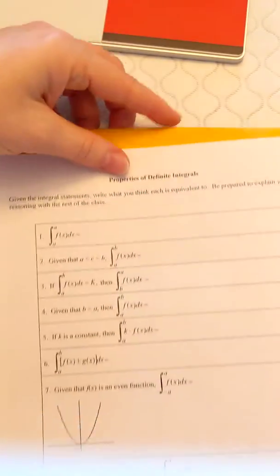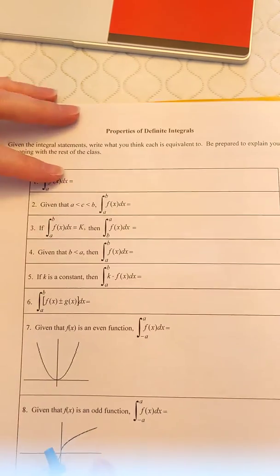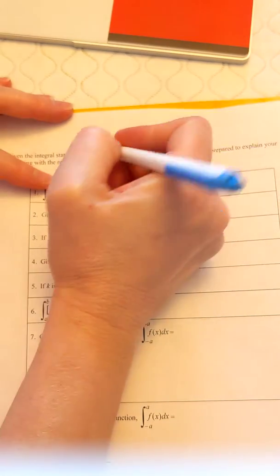Under here so I can write on it. Oh, sorry.